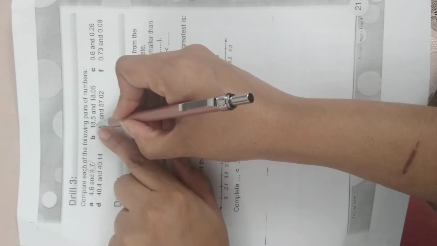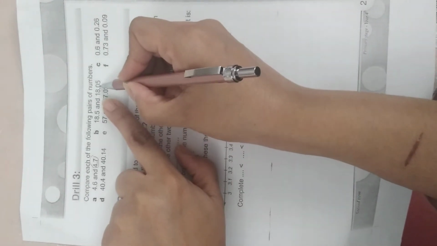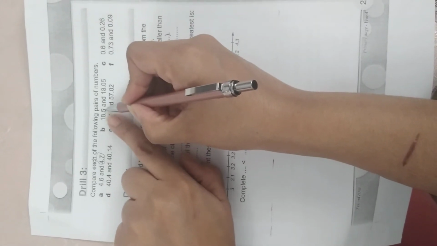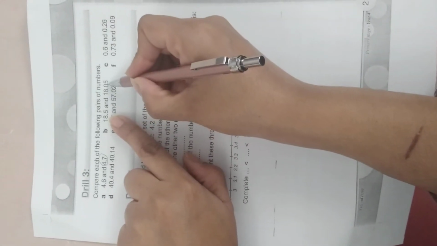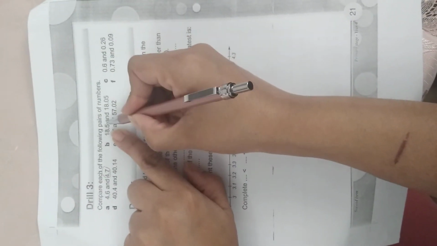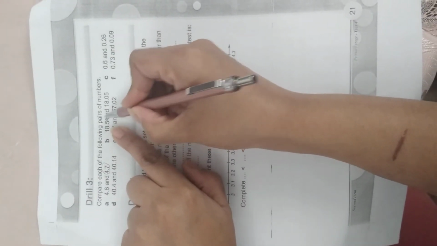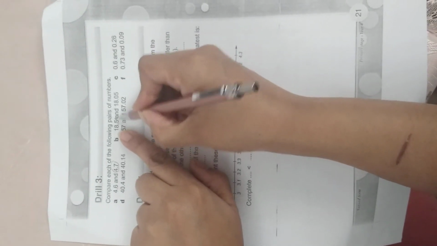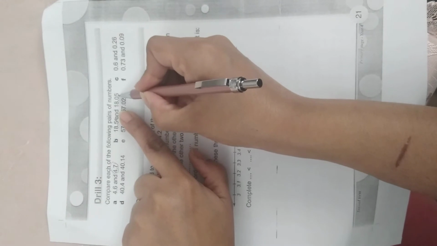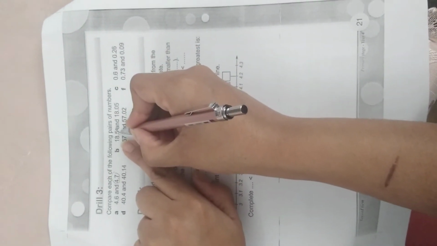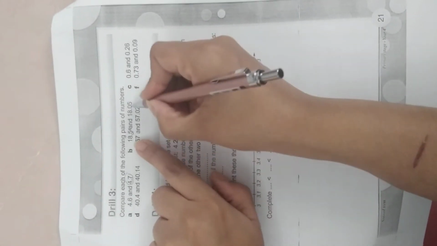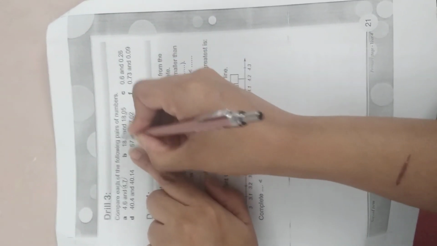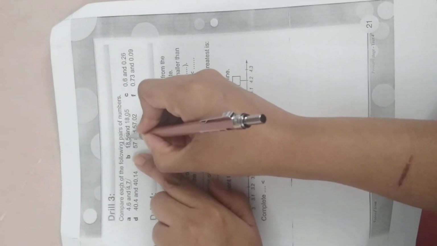Here, 18.5 and 18.05. Now here we have the same whole, and here we have one decimal digit and here we have two decimal digits. So here we have to put 0 beside 5 to make them equal. Here we have 18.50 and here 18.05. So let's compare the first decimal digit. Here is 5 and the first decimal digit here is 0. Then this one is bigger, 18.5.